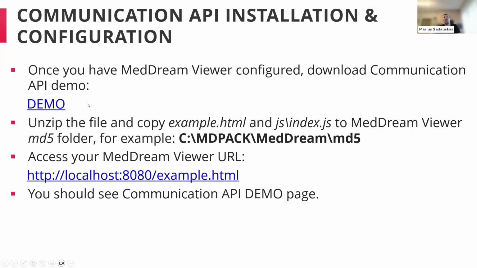So once you download this demo file, it will contain two files basically, example.html and index.js. You want to copy these files to the MedDream installation folder, in the MD5 folder.